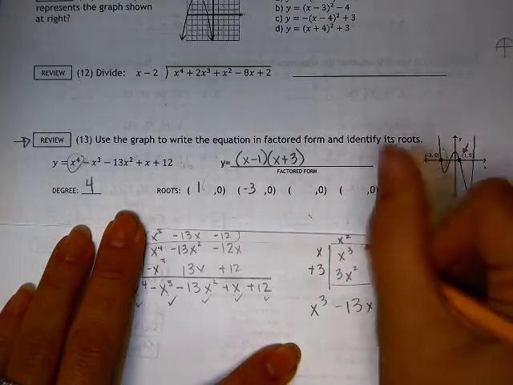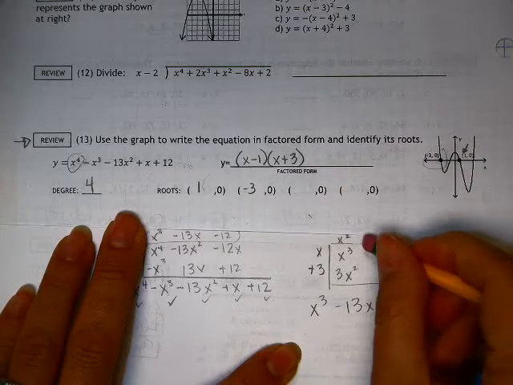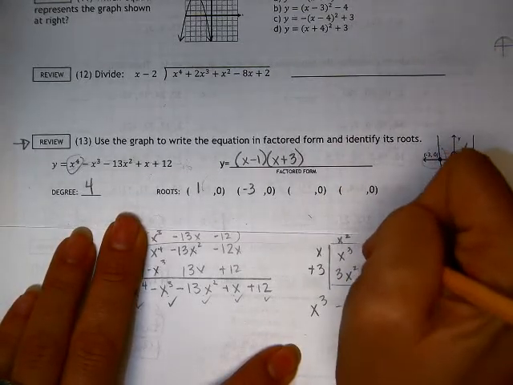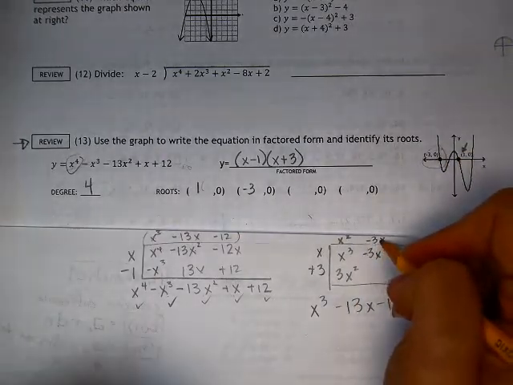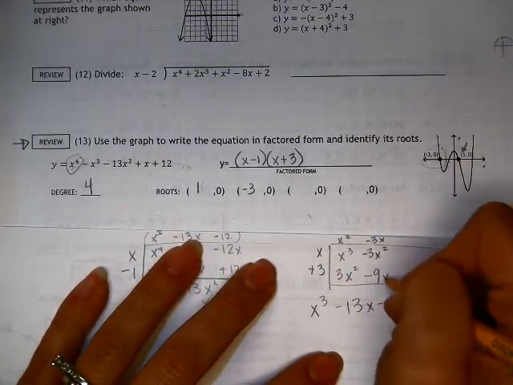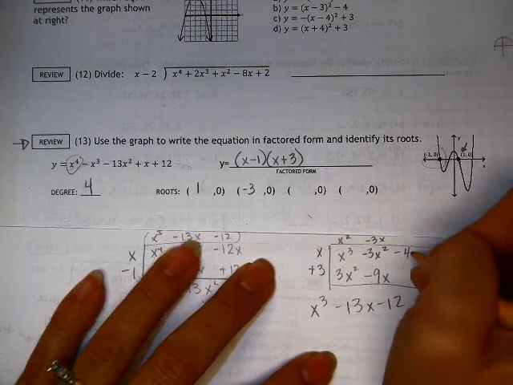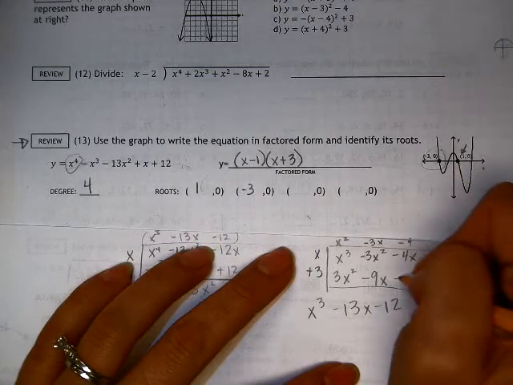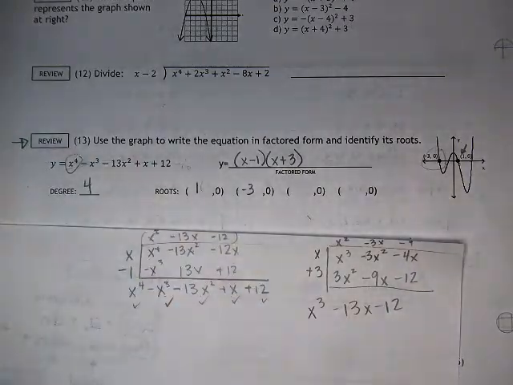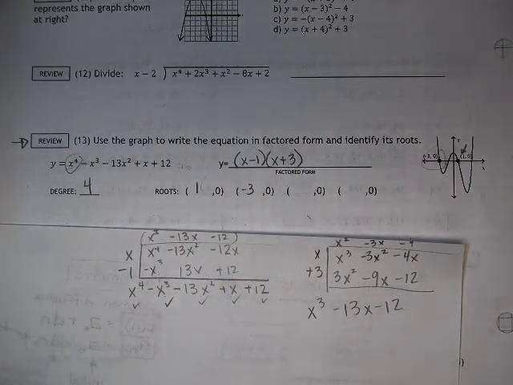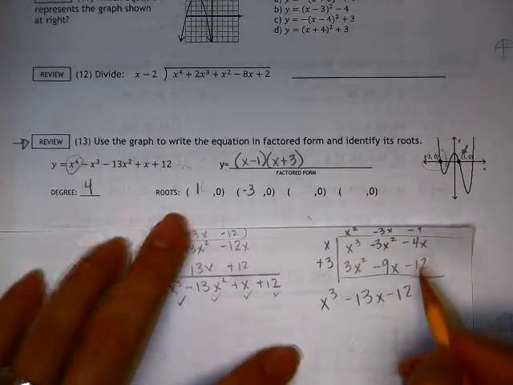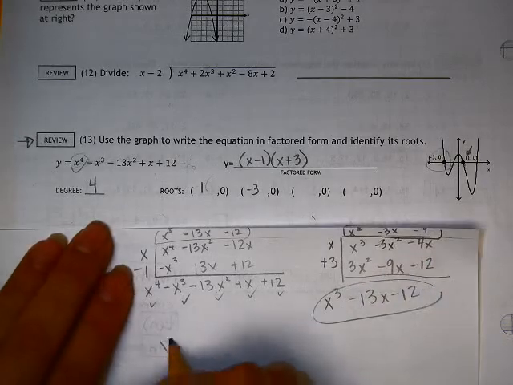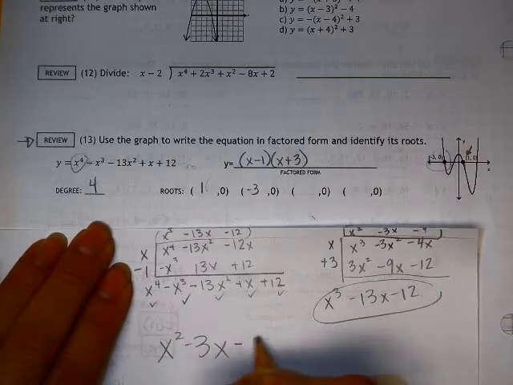I don't have any squares, so I need to get rid of them. And in order to do that, I need a negative 3x. Then I have negative 9x, and negative 4x, negative 4, wow, negative 12. There we go. Don't I feel fantastic? Okay, so here is my next one. I have x squared minus 3x minus 9.